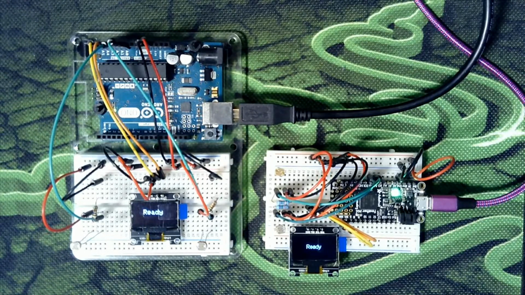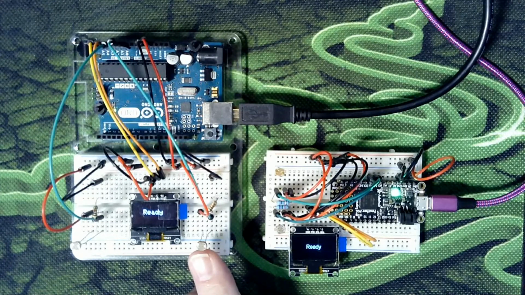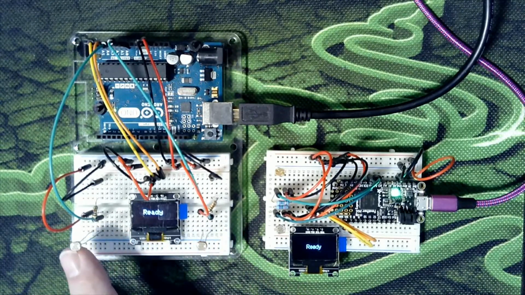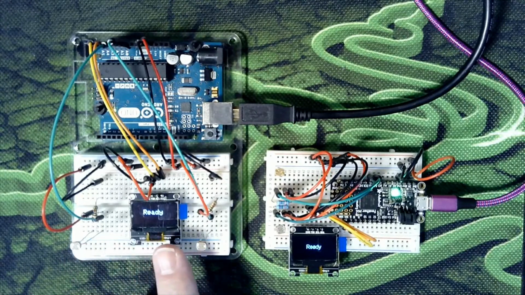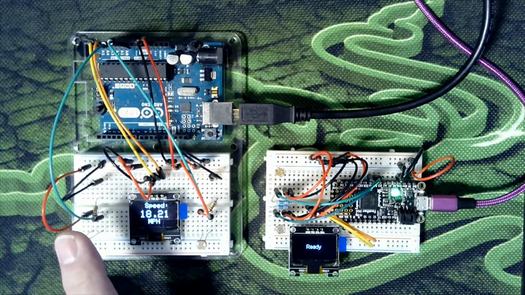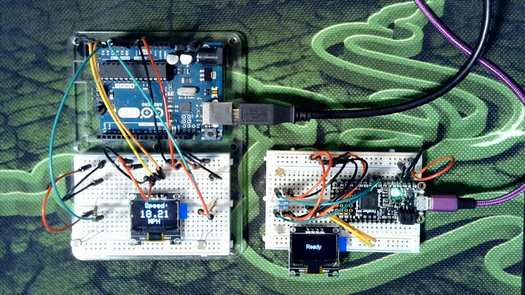We embed these two sensors a certain distance apart, and that distance is adjustable. The further apart, the better it works. About 6 inches seems to work really well. We have it set up so that we can convert that into a miles per hour reading. I'll move across a little bit quicker, and we see that it is 18.21 miles per hour.